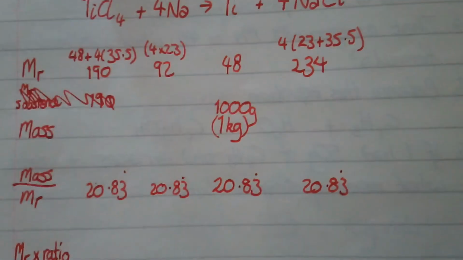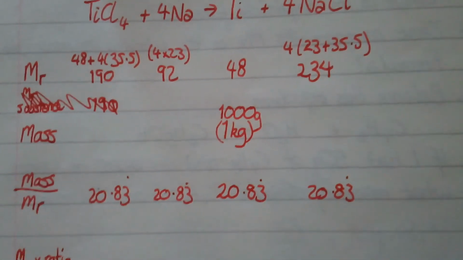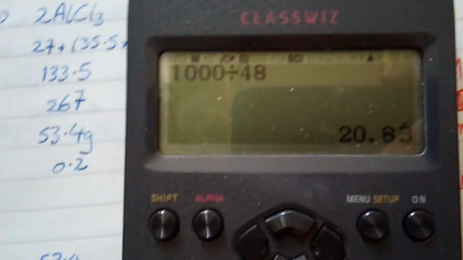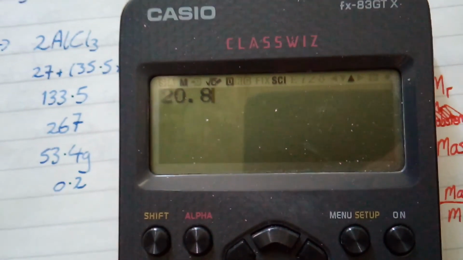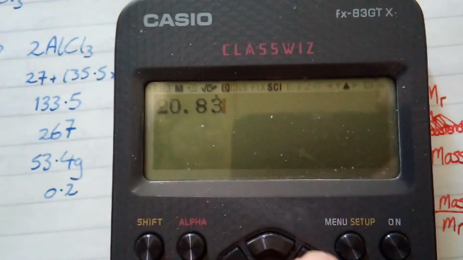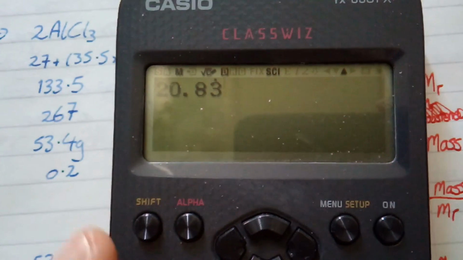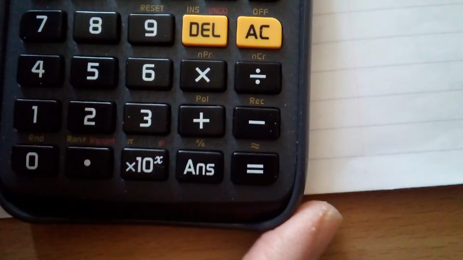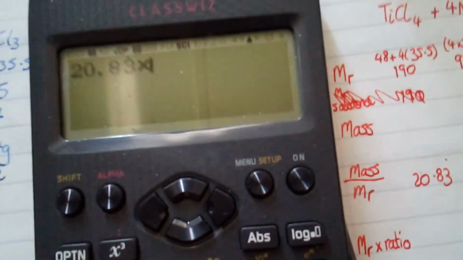So 20.83, here we go with the calculator again, 20.83, okay, now 3 is recurring and I can do that on this calculator, and we're going to times it by the MR.